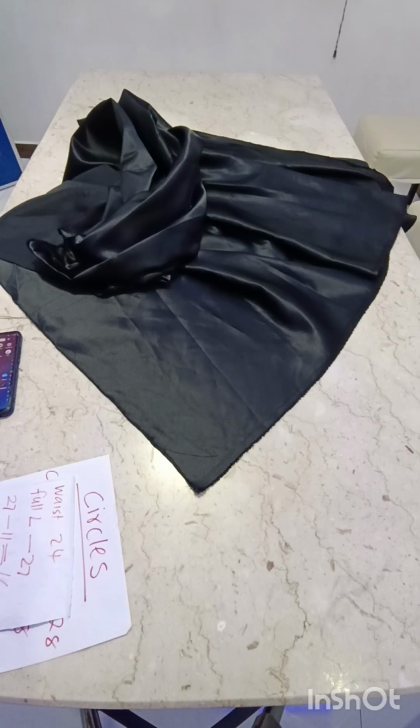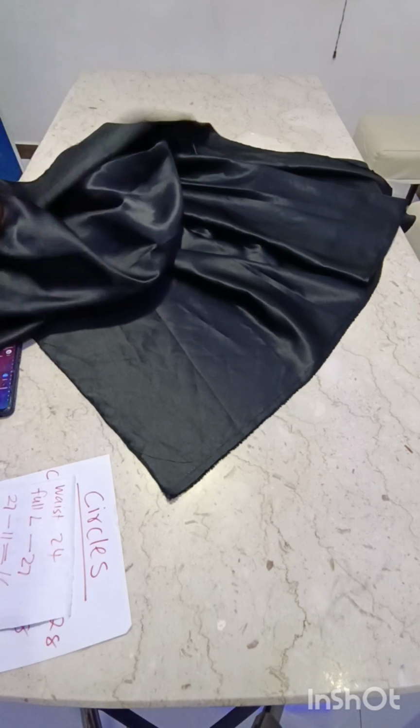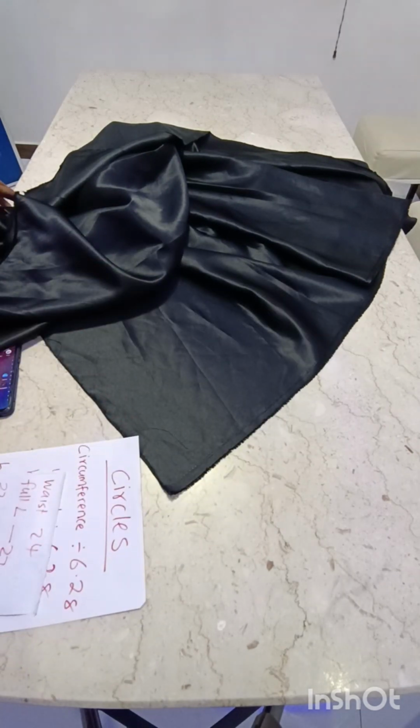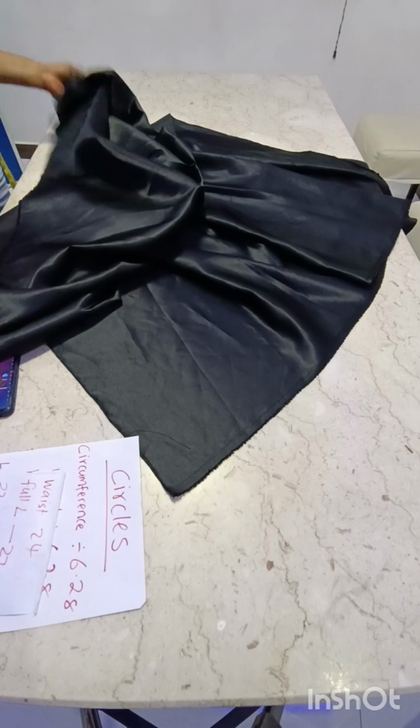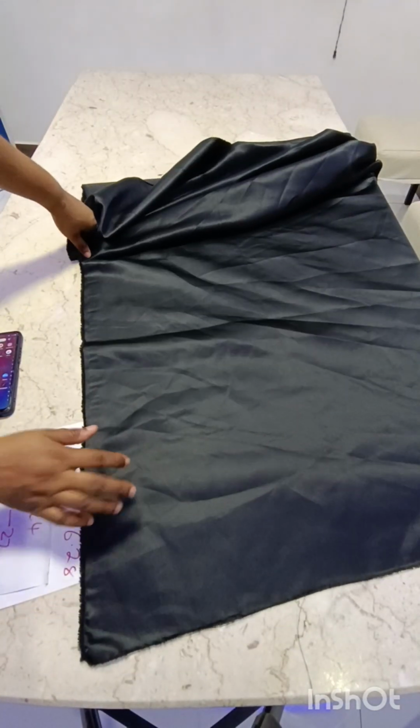Okay, for now we are going to be cutting the down part of our skirt, and I'll be showing you how I fold the skirt. So for this down part, we will be dealing with circles. This material is 2 yards. This is my 2 yards of my doll satin.